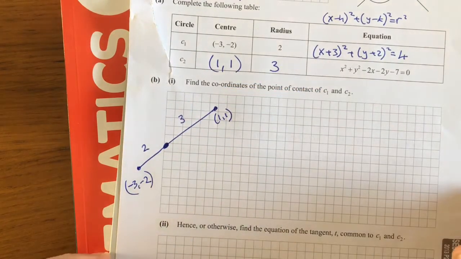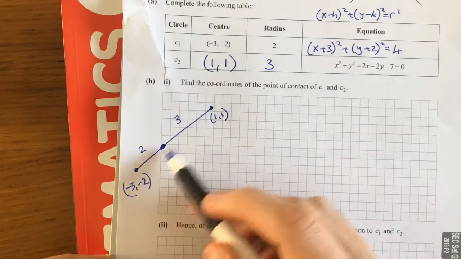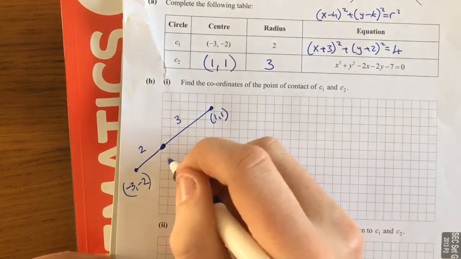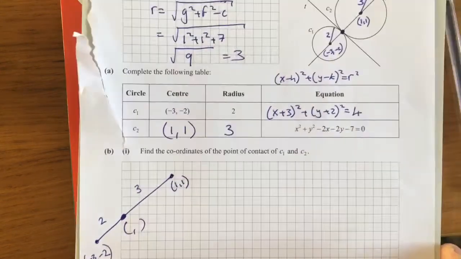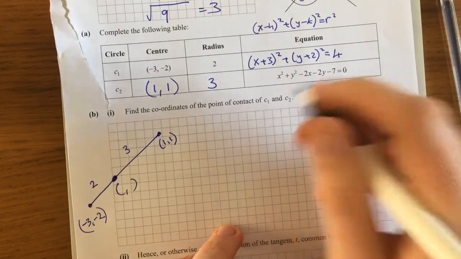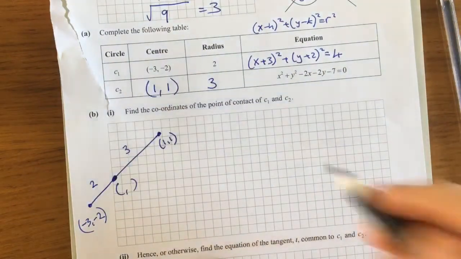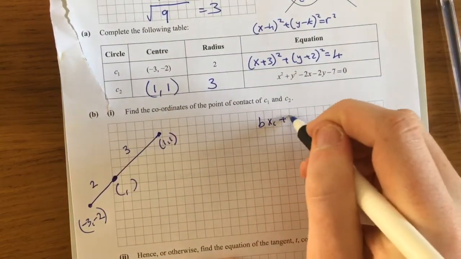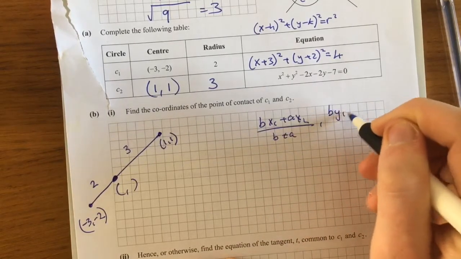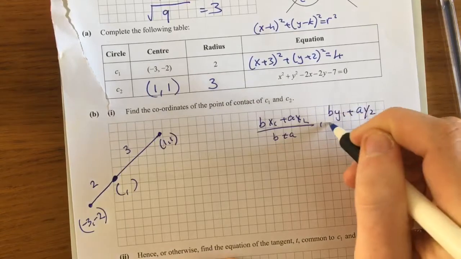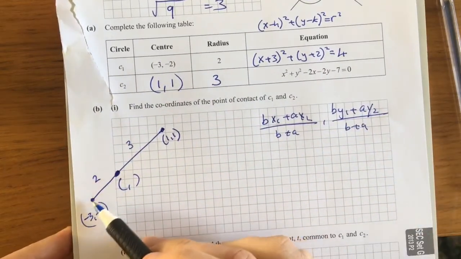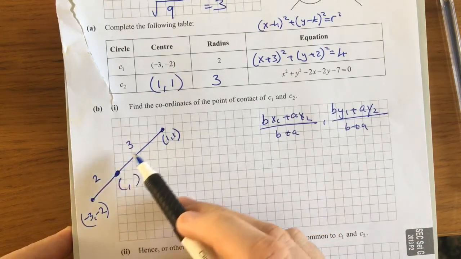So that means that this line here is split up into the ratio of 2:3, and we're looking for the point that splits it up into that ratio. So just like in the last question, once again we are going with this formula here: (bx1 plus ax2) all over (b plus a), and then (by1 plus ay2) all over (b plus a). And this is a formula for splitting a line segment up into a certain ratio.